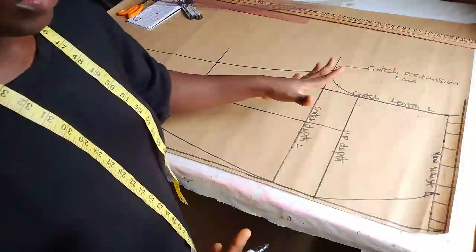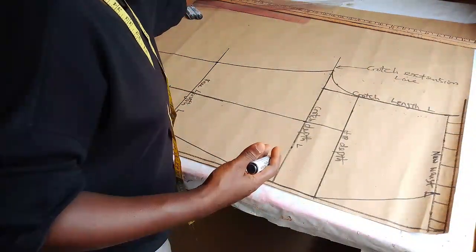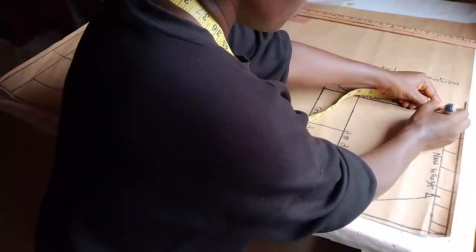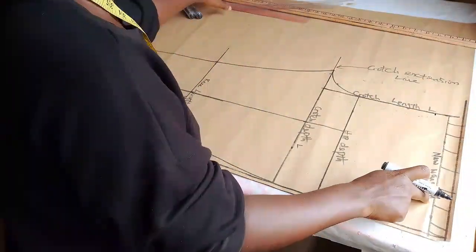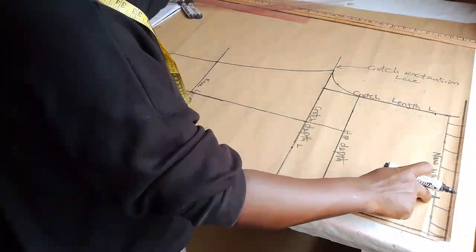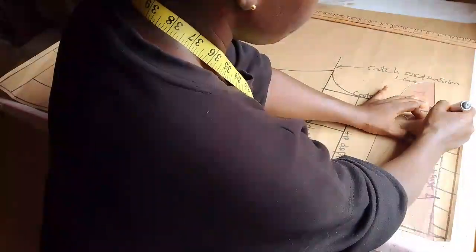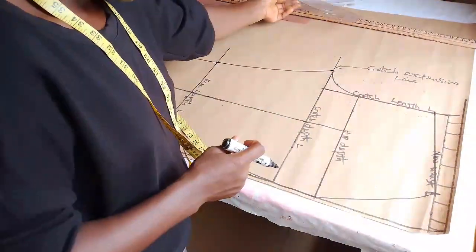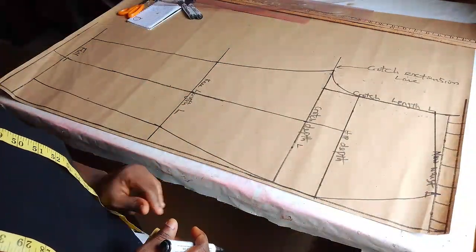It all depends on the protruding of the client's stomach, okay? So I'm going to be using 1 inch away from the waistline, then I'll connect it back to the waist. I hope we are following. So this is what we'll be having for the front pattern so far.